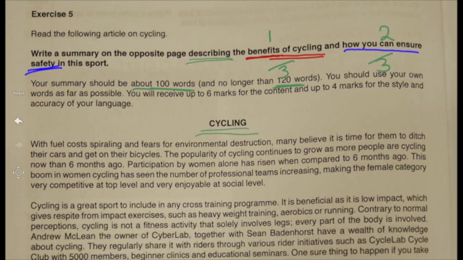So make sure that the question says here, your summary should be about 100 words. So about 100 words, obviously you should be above 95 at least, to a bit more than 100, or at most 120 words. So if you have about 60 words, then it means that you do not have any language that you have used to answer this. Instead, you have given what? You have given the points.